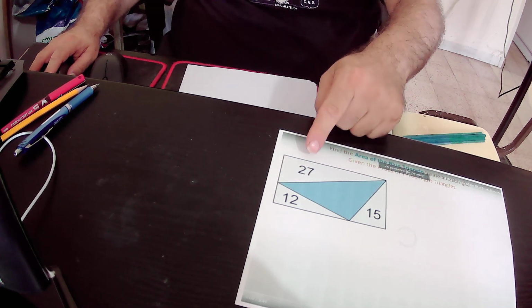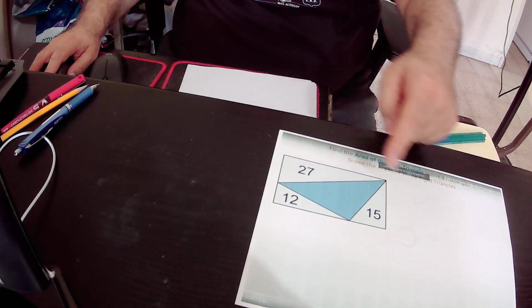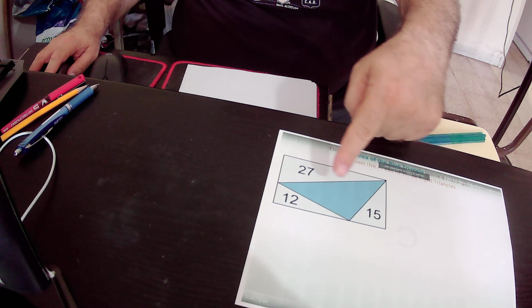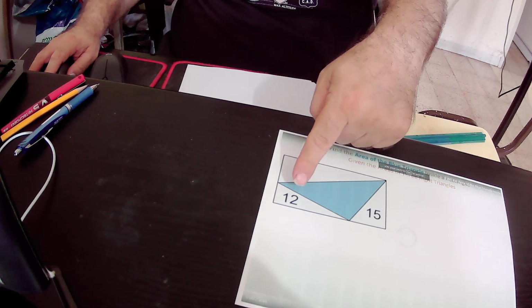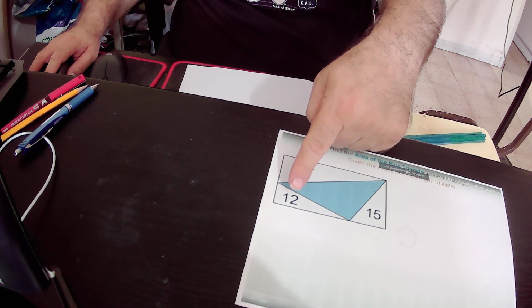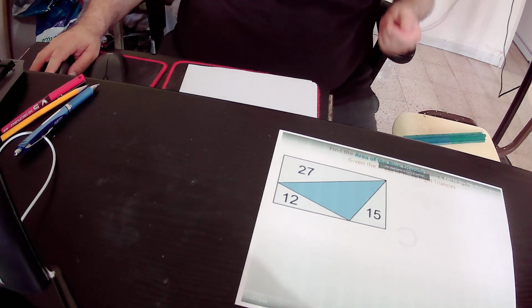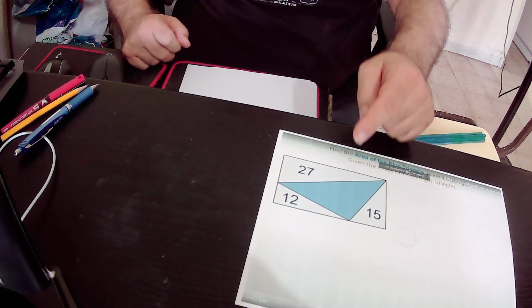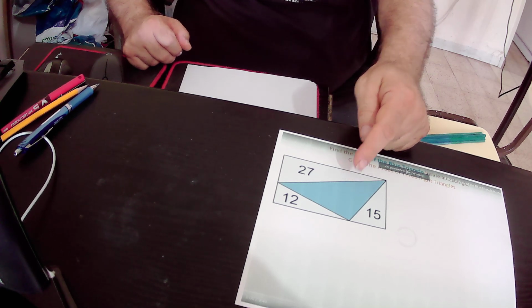The area of this right triangle is 27 units, the area of this right triangle is 15 units, and the area of this right triangle is 12 units. So we want to find the area of the blue triangle.